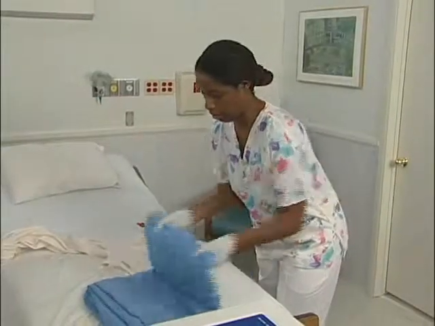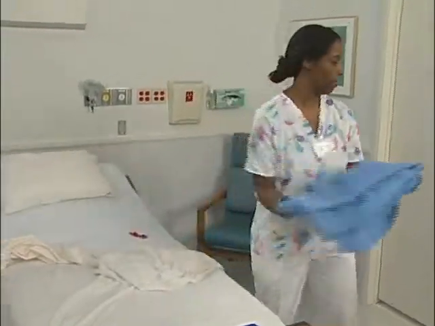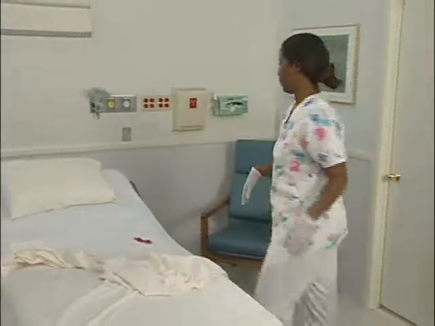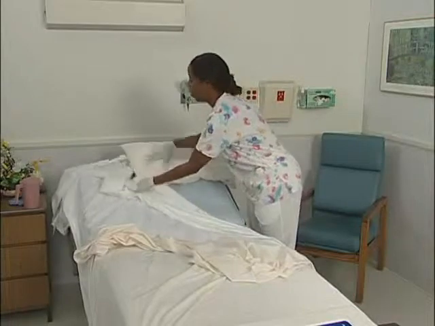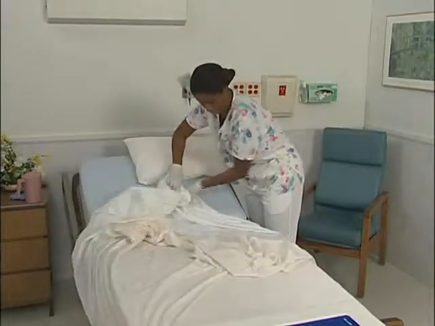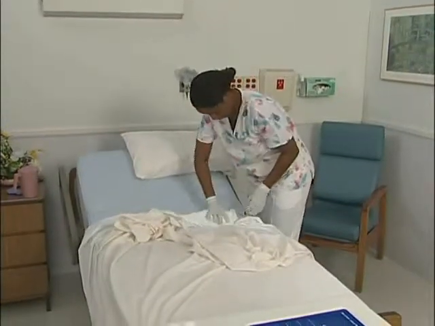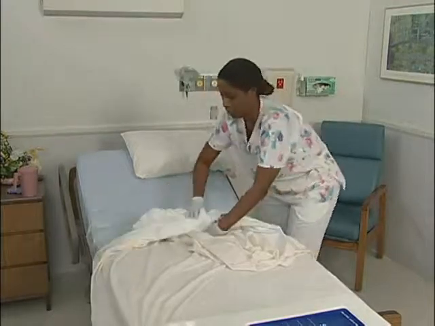Linens contaminated with blood or other risky materials should be handled as little as possible. Protective gloves should be worn. Never rinse or sort linens in care areas. Instead, carefully bag soiled linens right where they are. When handling soiled linens, avoid skin contact and roll them away from your body.